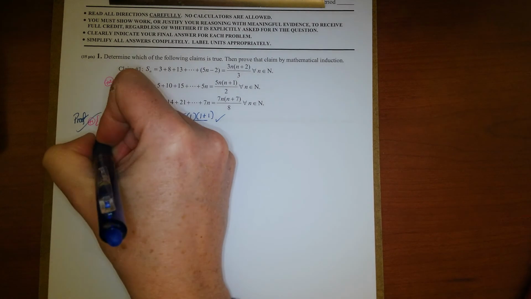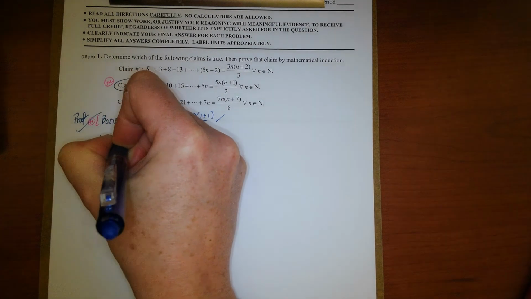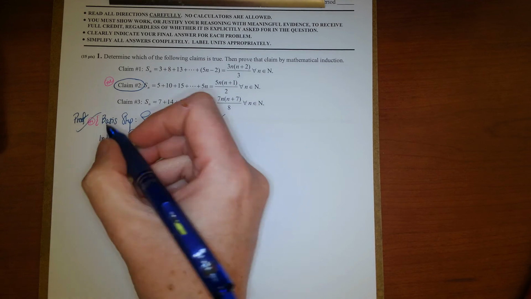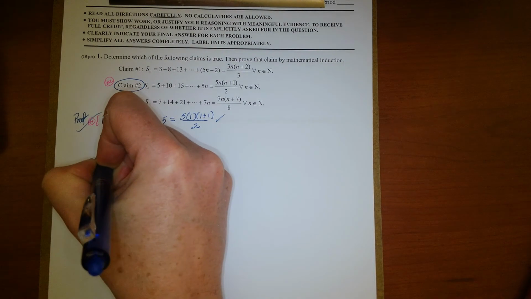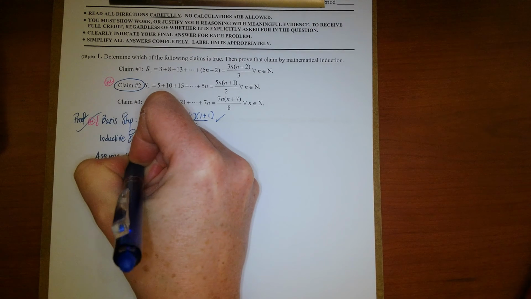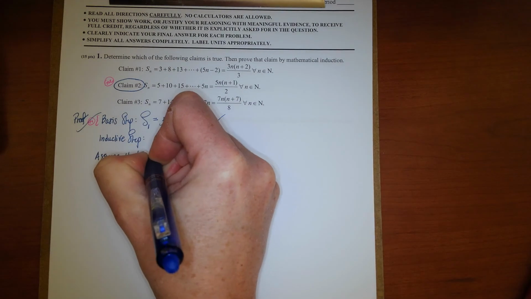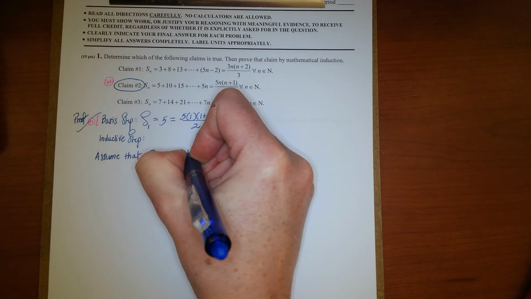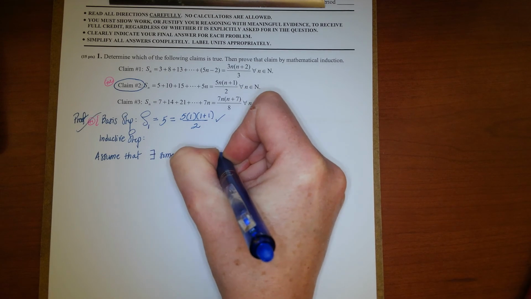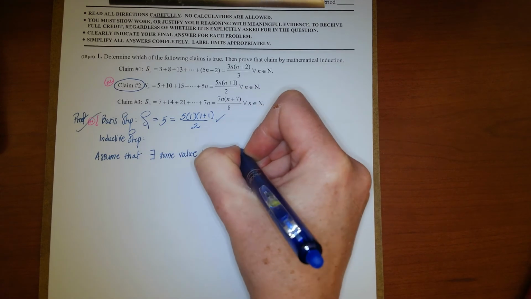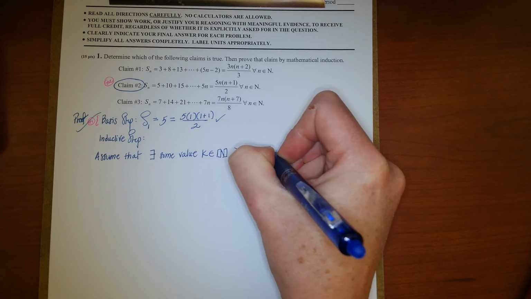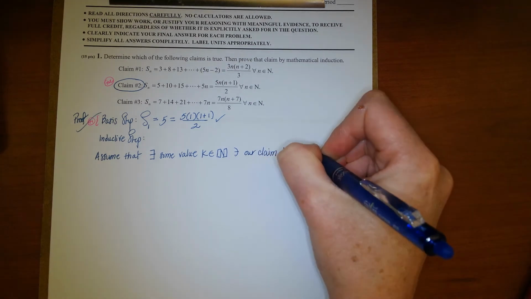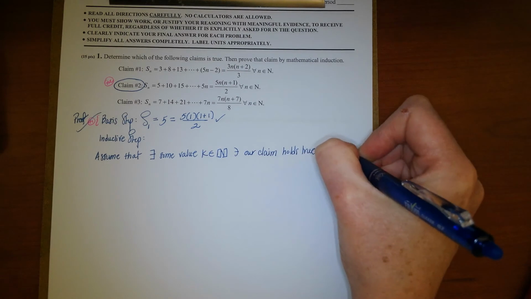Okay, now moving to the inductive step. Getting started, you start with your assumption. So we assume, either use the math symbol correctly or use the words, there exists some value k from the natural number set such that our claim holds true, or is true, either way, for n equal to k.